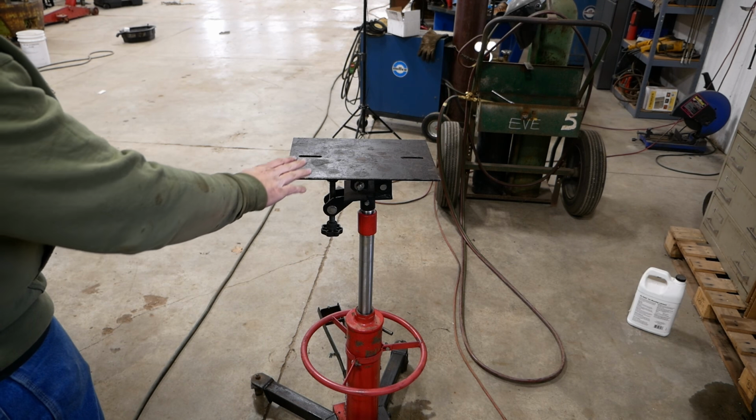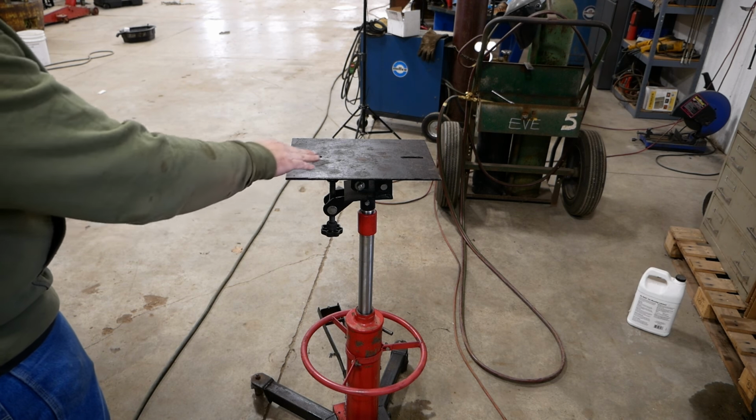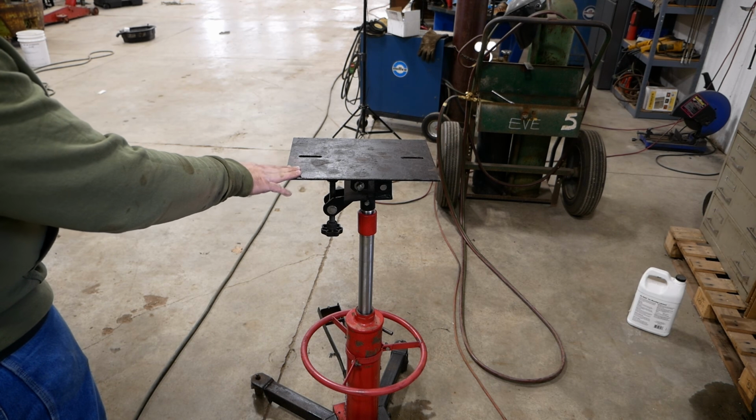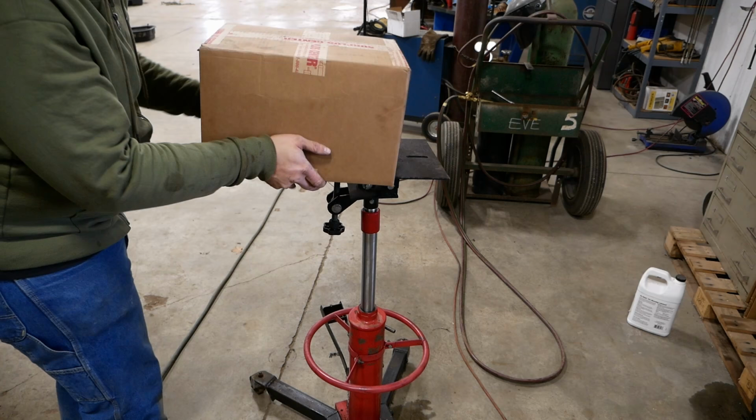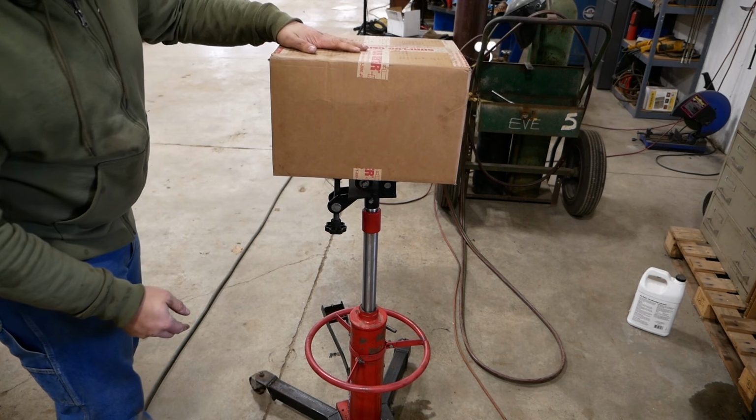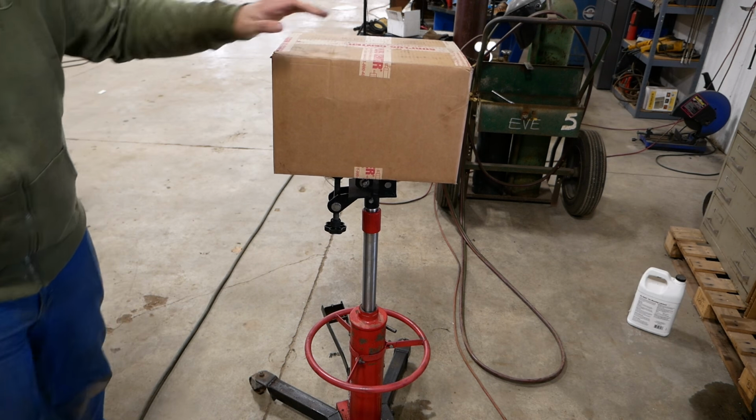We're actually pretty lucky. The fuel tank's basically empty, but still kind of awkward. So we're gonna use the transmission jack. And we'll also use the official fuel tank adapter.